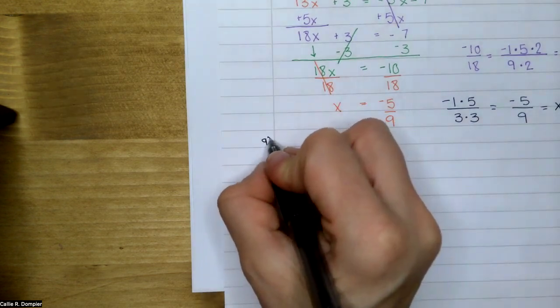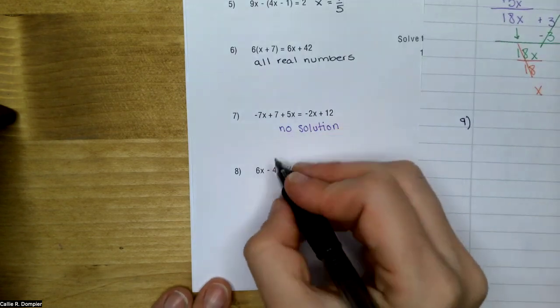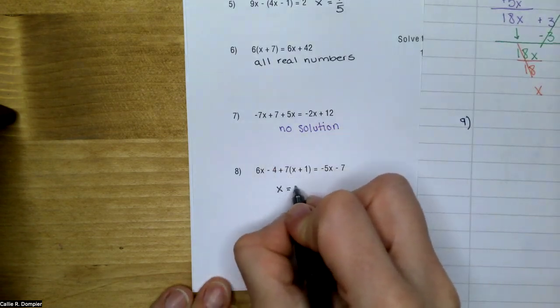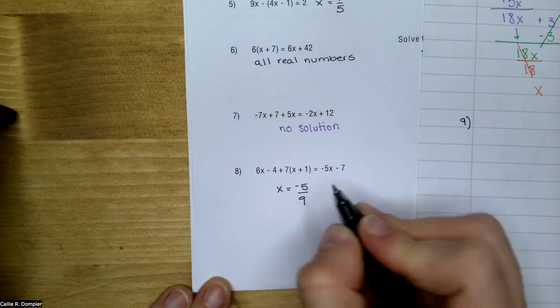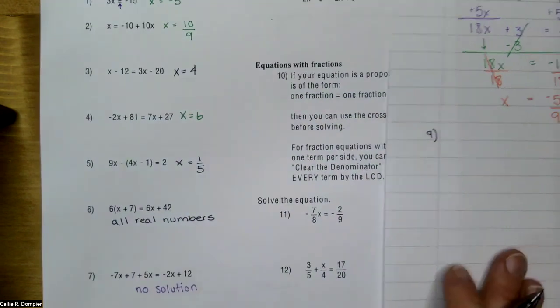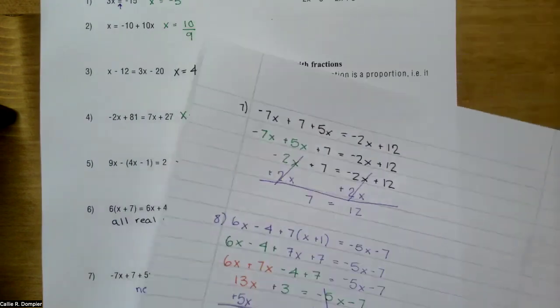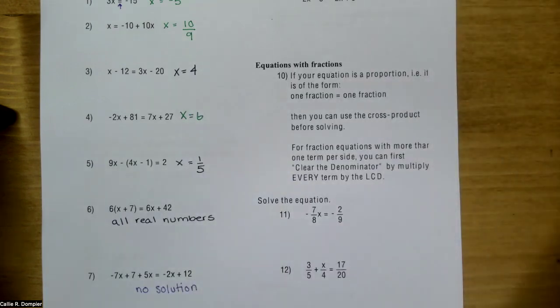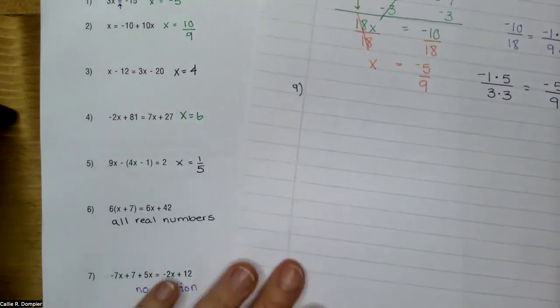All right, number 9. Number 9 is 6 divided by 2x minus 3 equals 4 divided by 2x plus 5.